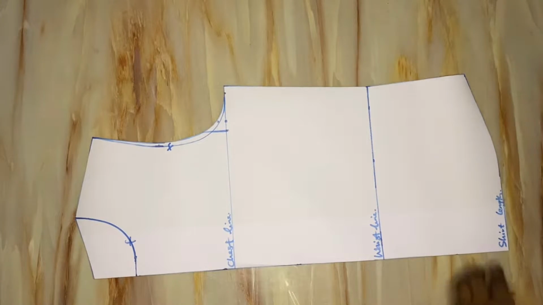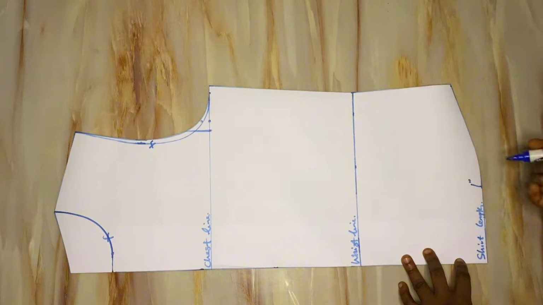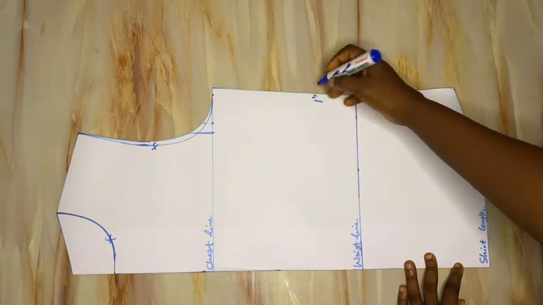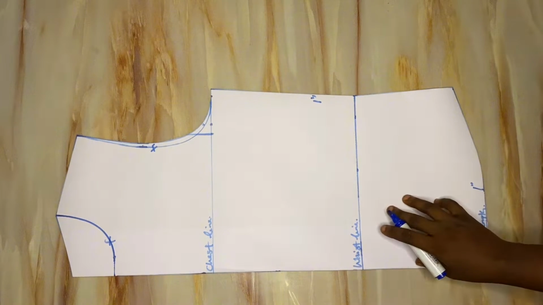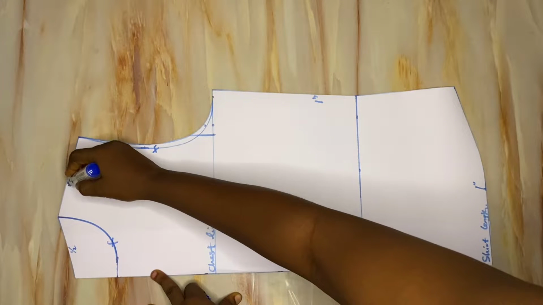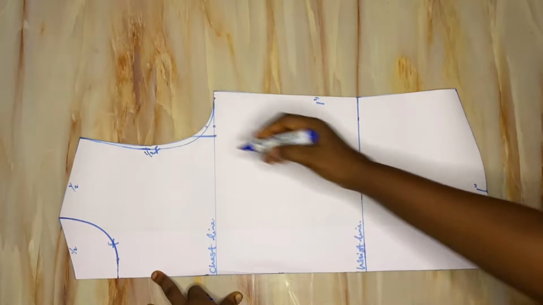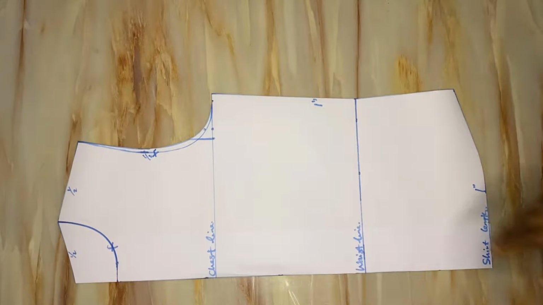So for the allowances, I'll be leaving 1 inch at the hem here, 1 inch at the side for the side seam, and also half an inch at the neckline, half an inch on the shoulder, half an inch on the armhole. So I'll go ahead and fold in my fabric.